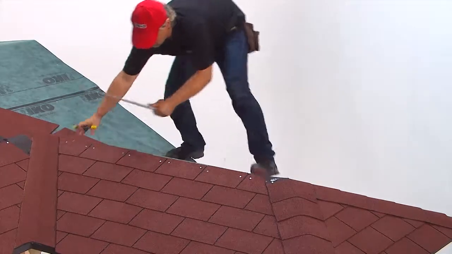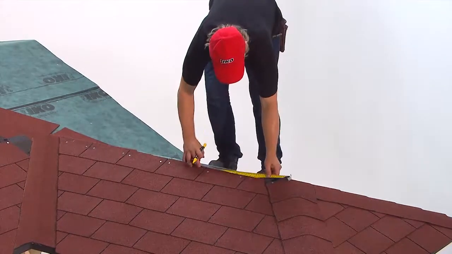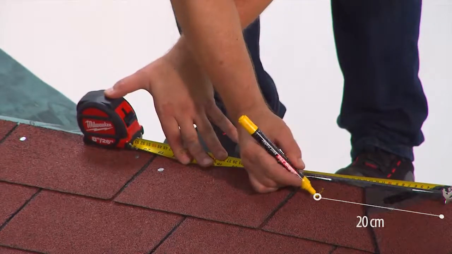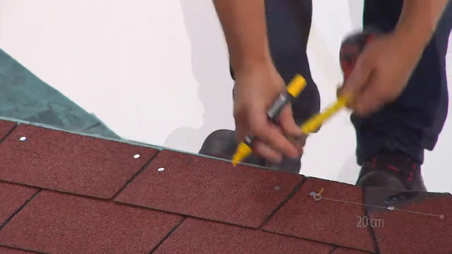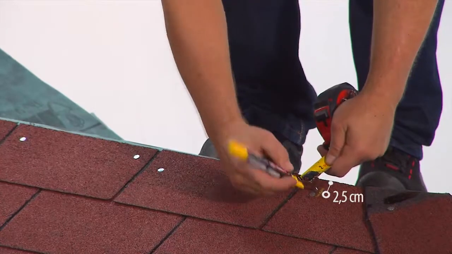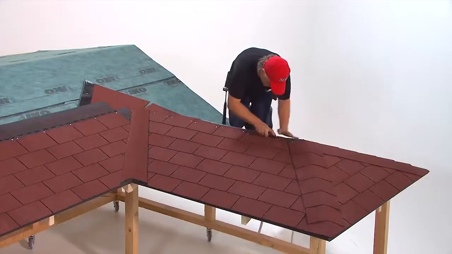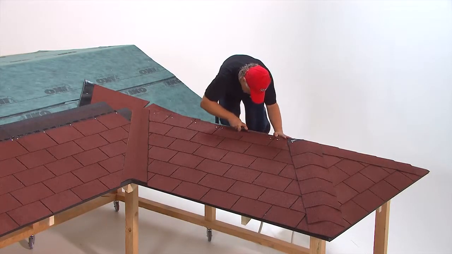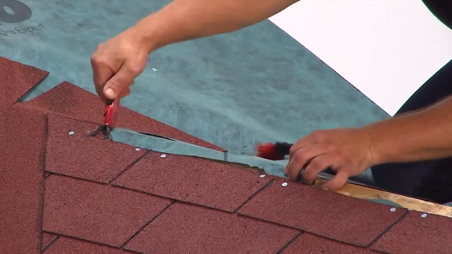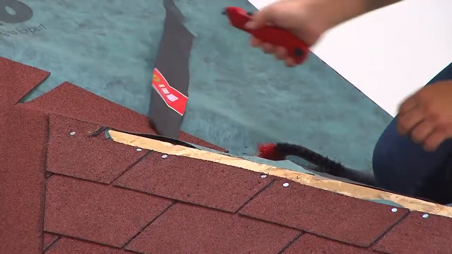A minimum of 20 centimetres must be left uncut on each end of the ridge. Remove the underlay, leaving 2.5 centimetres each side away from the ridge. Cut a 5 centimetre slot along the ridge. For a roof with a centre beam, a 9 centimetre slot should be cut.